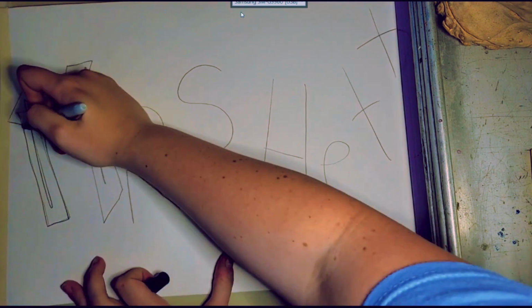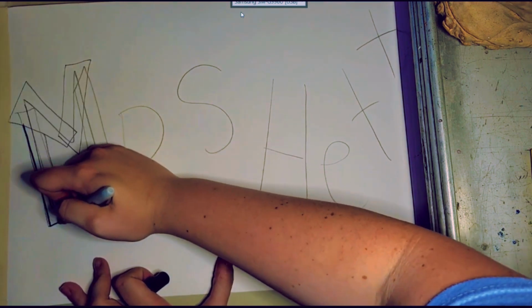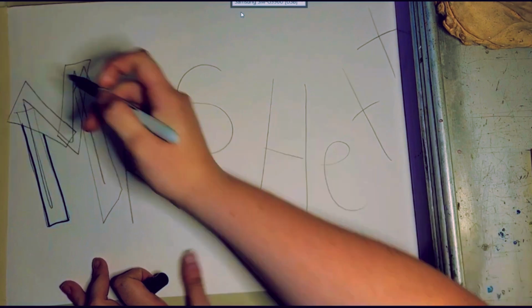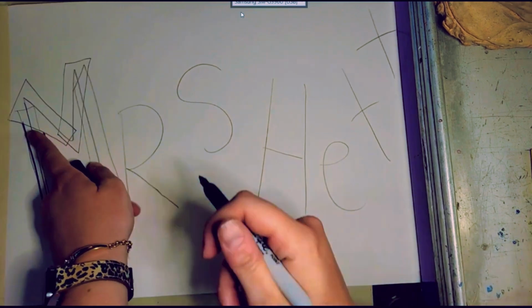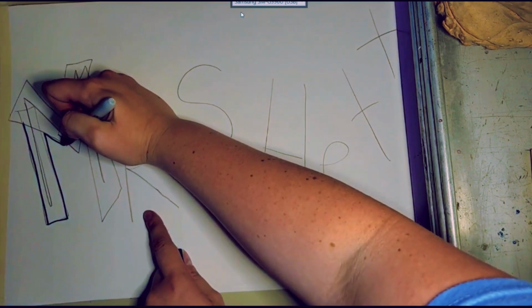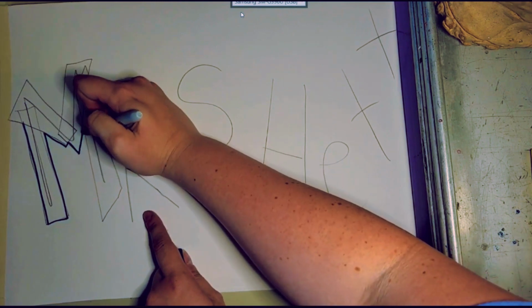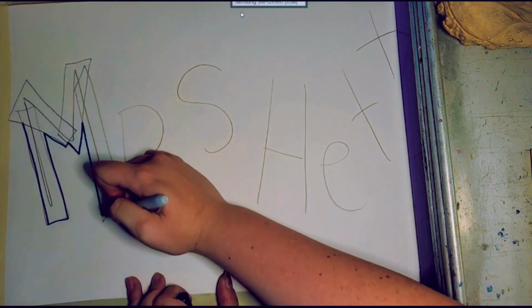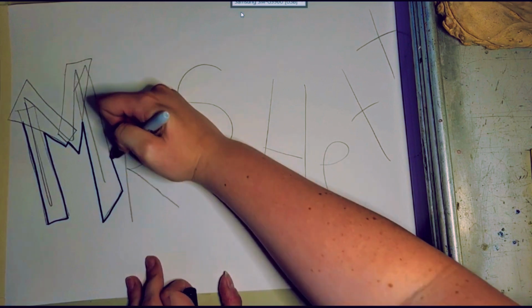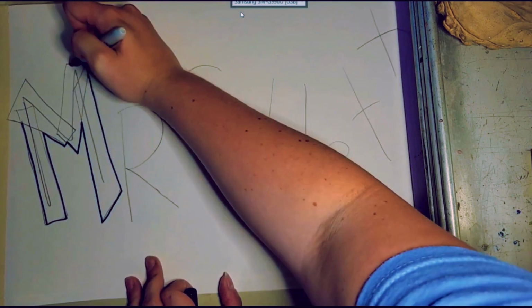Thank you. So now what we're going to do is we're going to outline the edge of our rectangles. And let's see how this M turned out. So see how these guys bump into each other? I'm going to stop there, and I'm going to go around the outside edge of these funky rectangles I made around my M. Going around the outside.